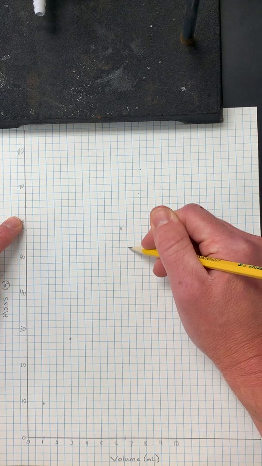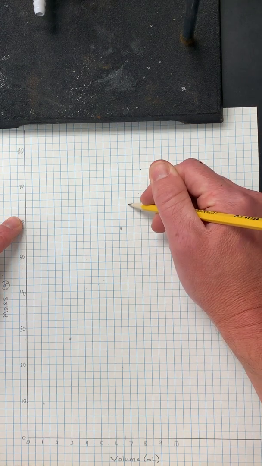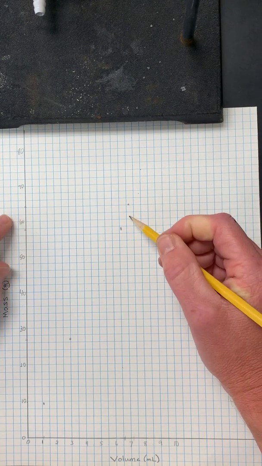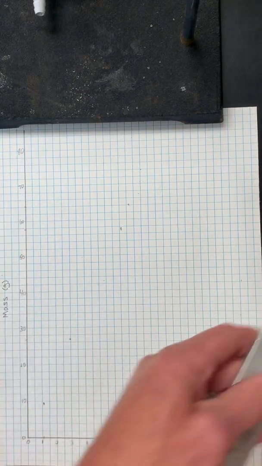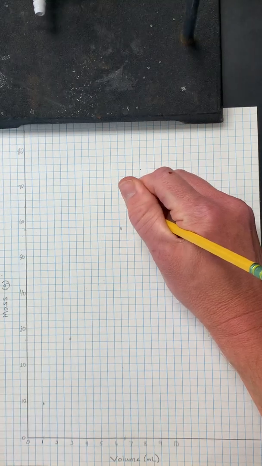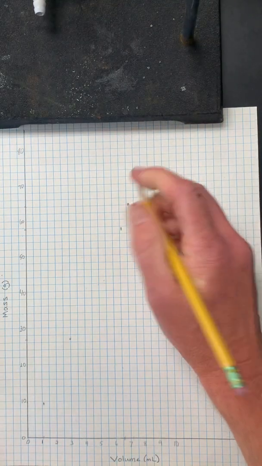Go up to, keep going up, and right there's the point. And you can kind of see, now they're not quite so perfectly in a straight line. So let me darken those a little bit to make them maybe a little more noticeable.